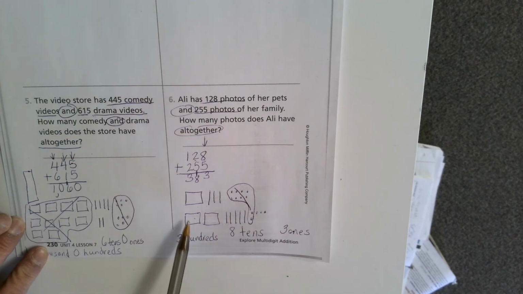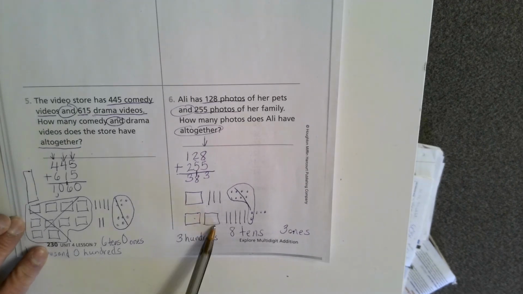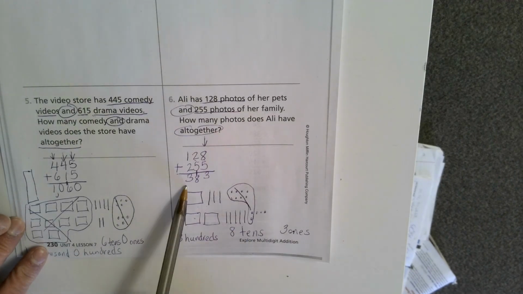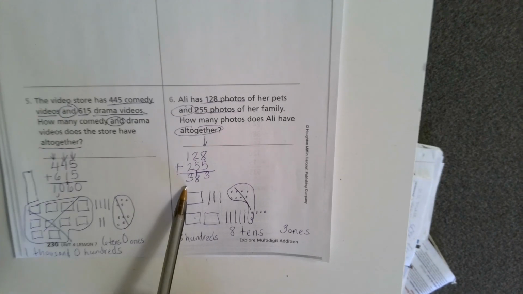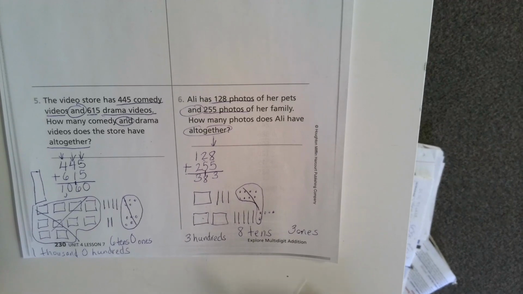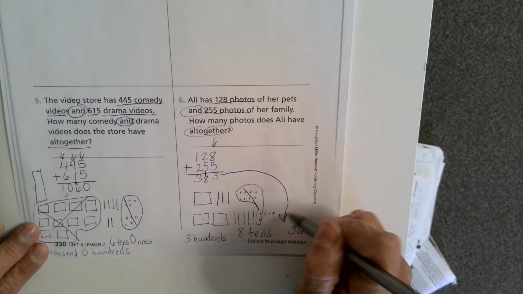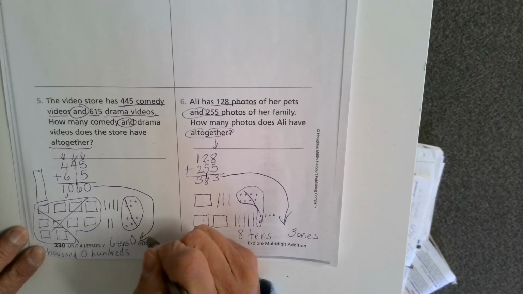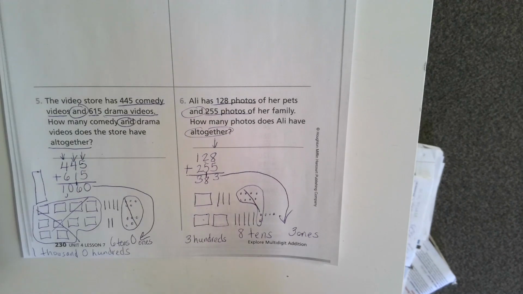So my proof drawing shows 383. 3 hundreds, 8 tens, 3 ones. And that's exactly what I got when I used the new groups below method. Therefore, I know my work is correct. You want this answer to match this answer to match this answer. It's a great strategy to help you.